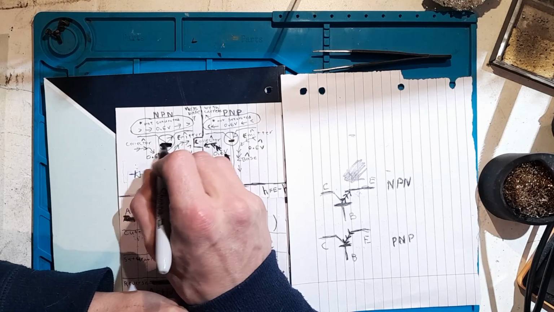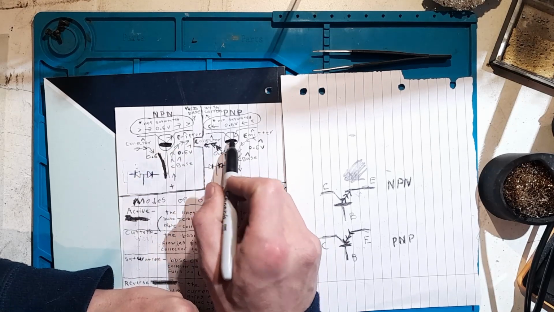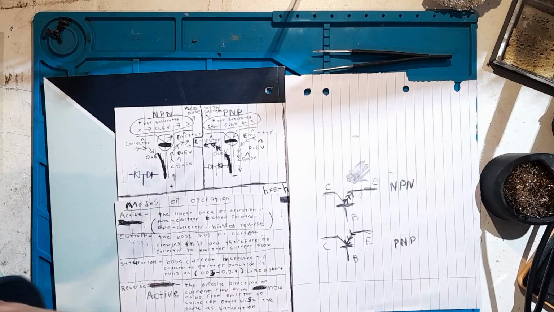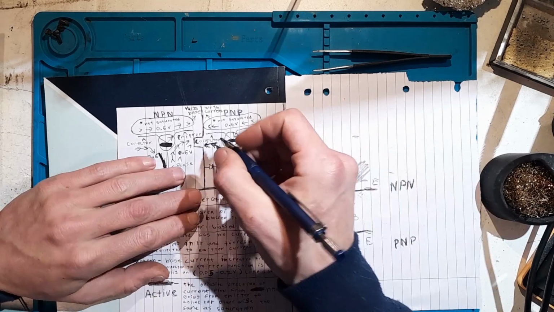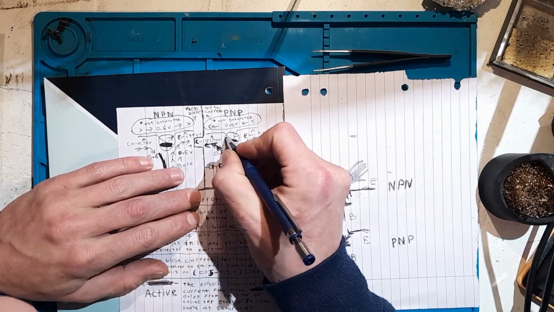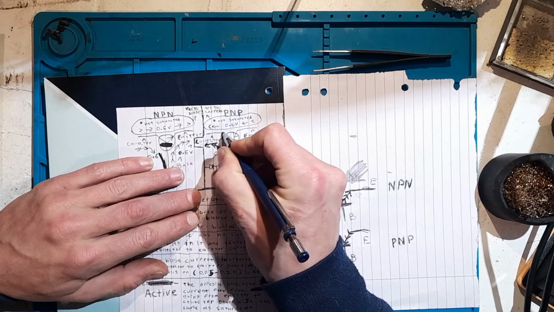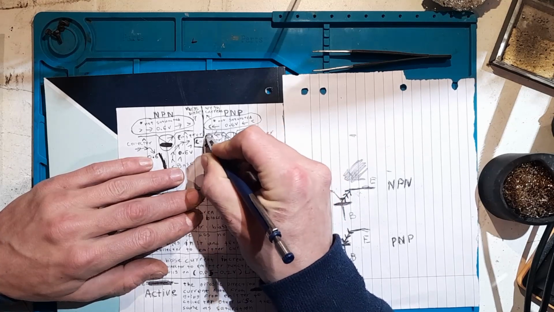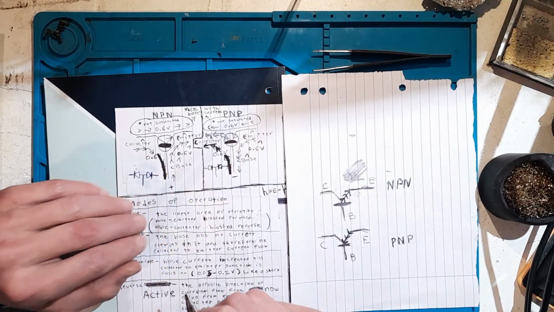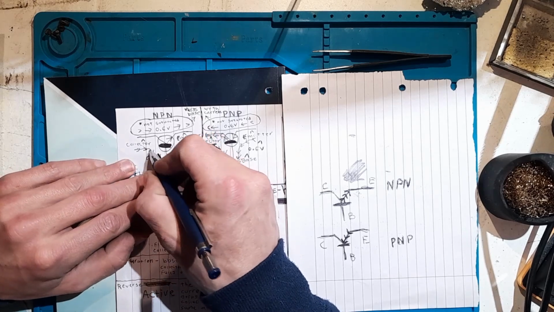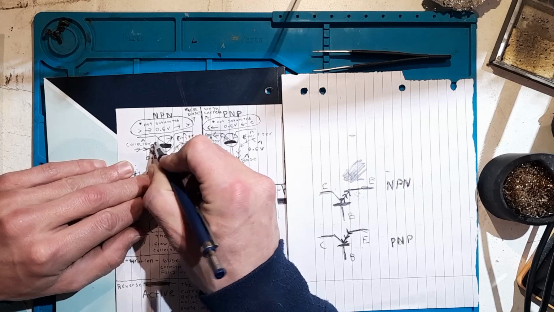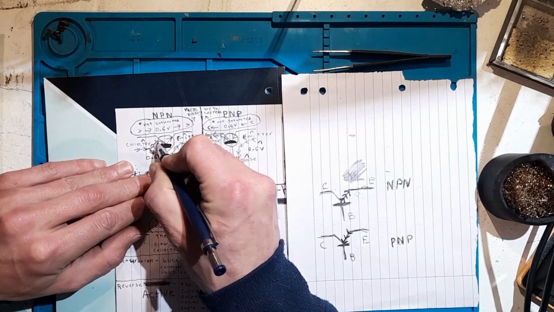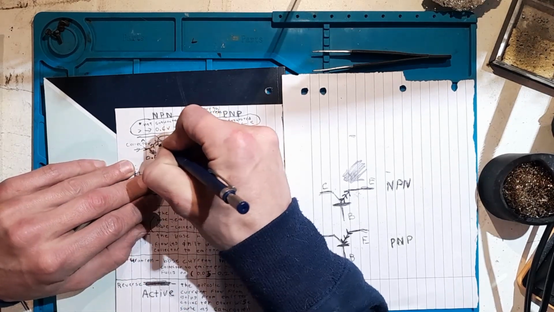I should have drawn the base junction a bit wider like this, and, let me just grab a small pen or a pencil, I should have drawn the arrows pointing off the base junction and going back out the wire, if that makes sense. And the same here, they should have gone like that. I hope that makes sense.